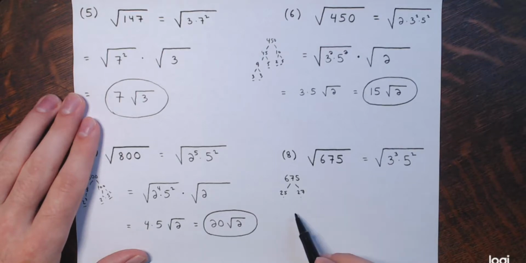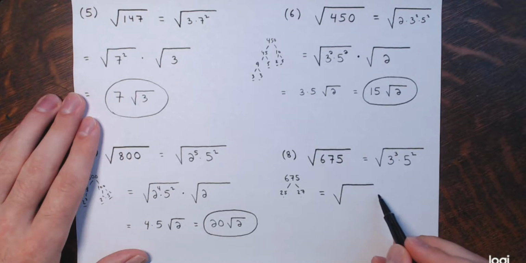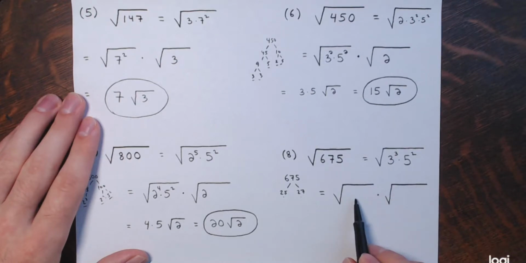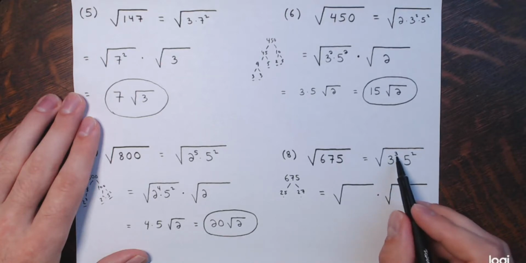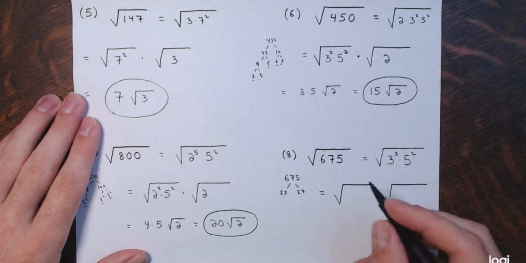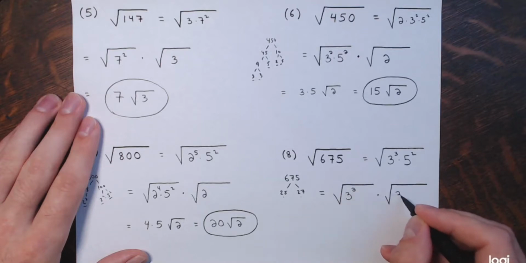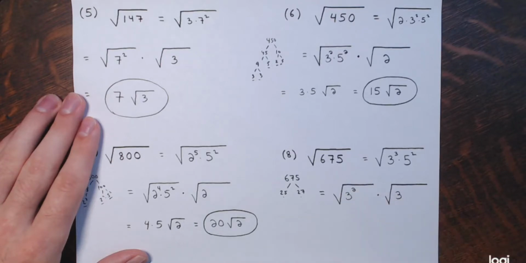And then once again, I'm going to use the product property. Break it up to a square root times a square root. In this first root, I'm going to put all the perfect squares. Well, 3 cubed isn't a square, it doesn't have an even power. But the next highest even number under that would be 3 squared. So I can break that up to 3 squared times 3 to the first. And 3 to the first would go in the other square root with the non-squares.